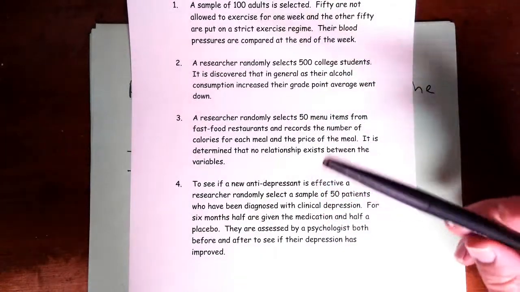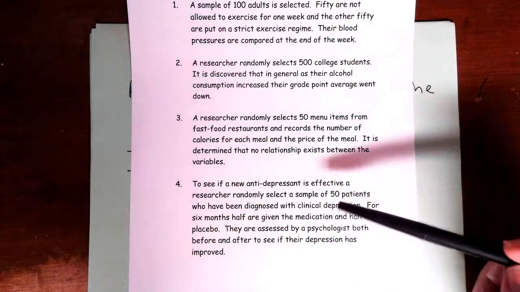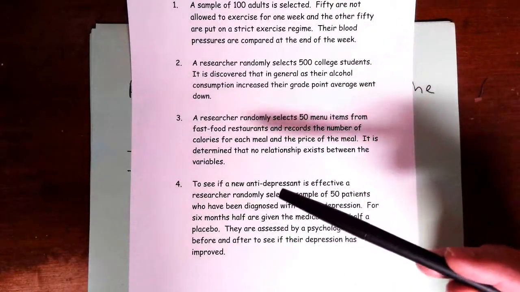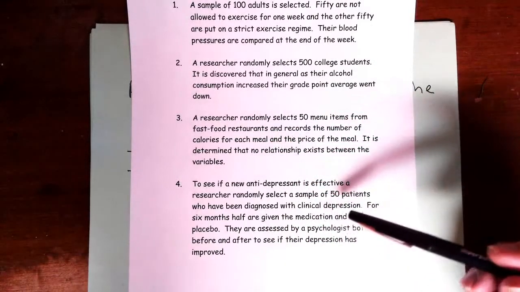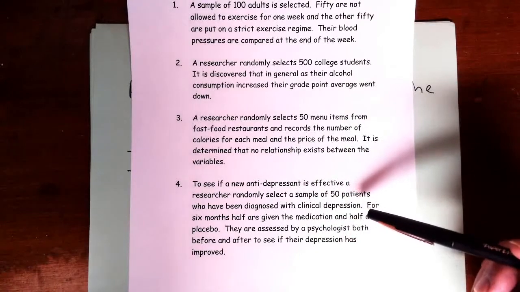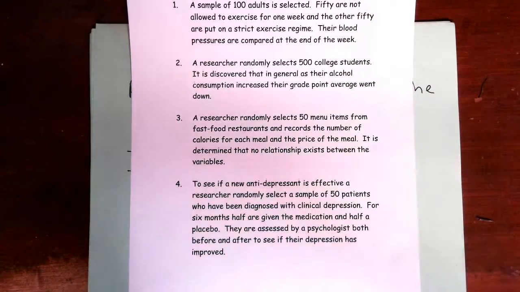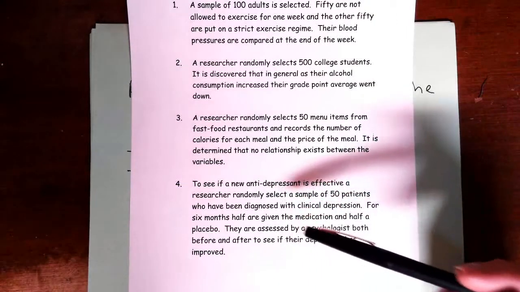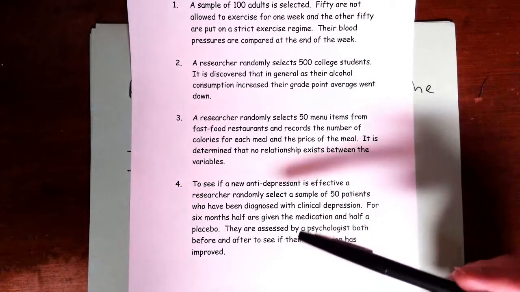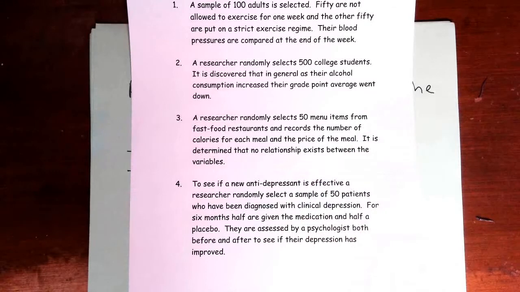So this last one here, to see if a new antidepressant is effective, a researcher randomly selects a sample of 50 patients who have been diagnosed with clinical depression. For 6 months, half are given a medication and half are given a placebo. They are assessed by psychologists both before and after to see if their depression has improved.